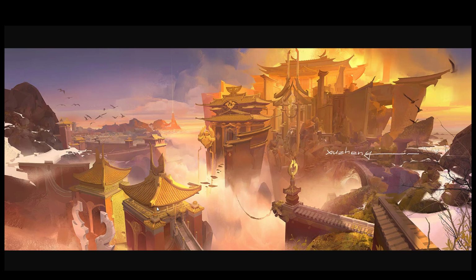I'm not sure how he did this. Maybe he photobashed it. I'm guessing, but again, very, very heavy on the shapes. The only things that are softer are the clouds and the fog beneath, right?